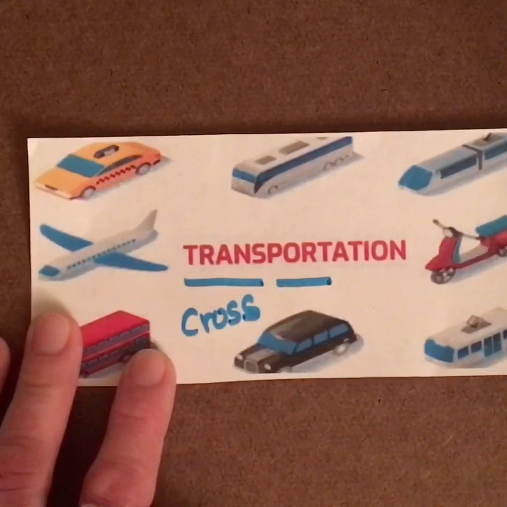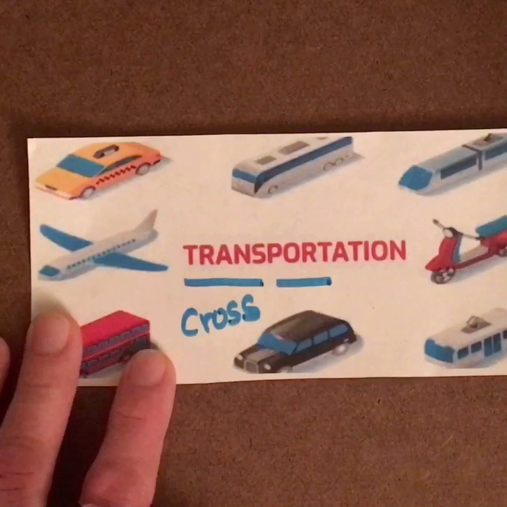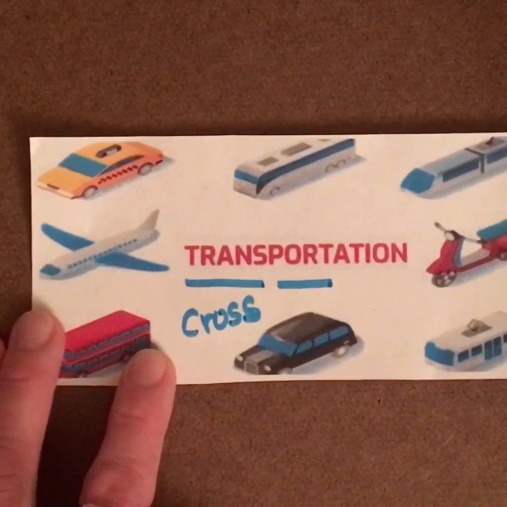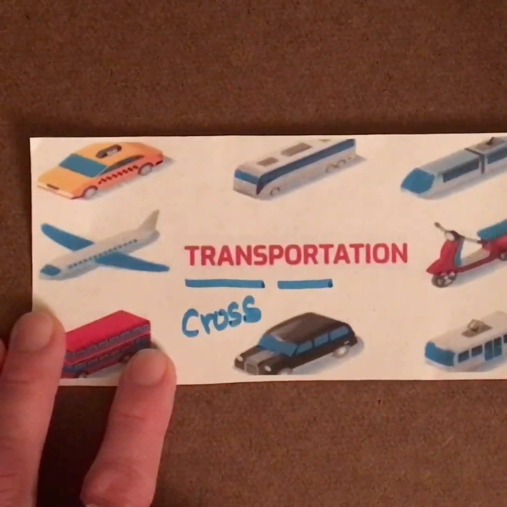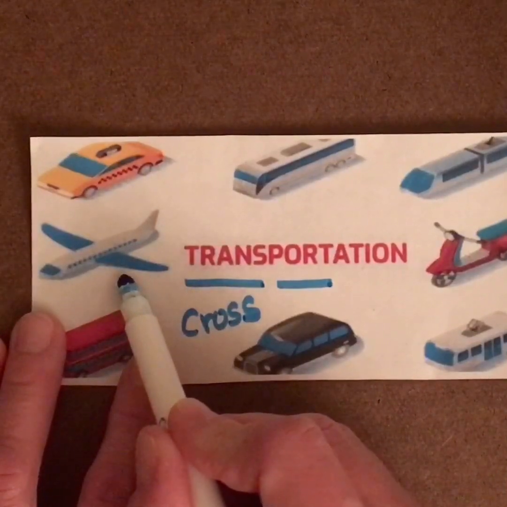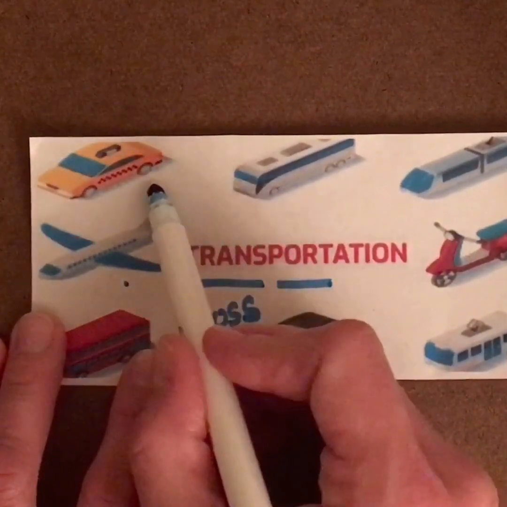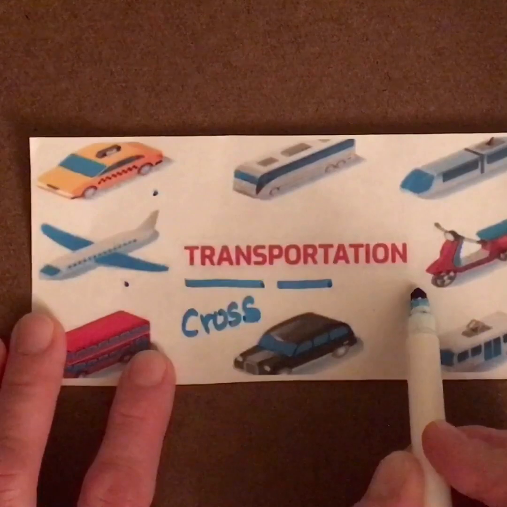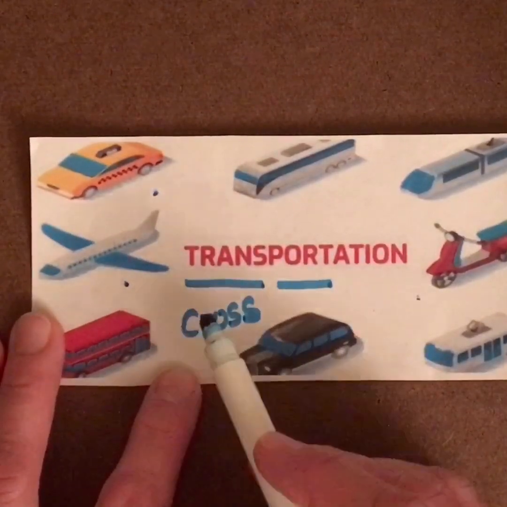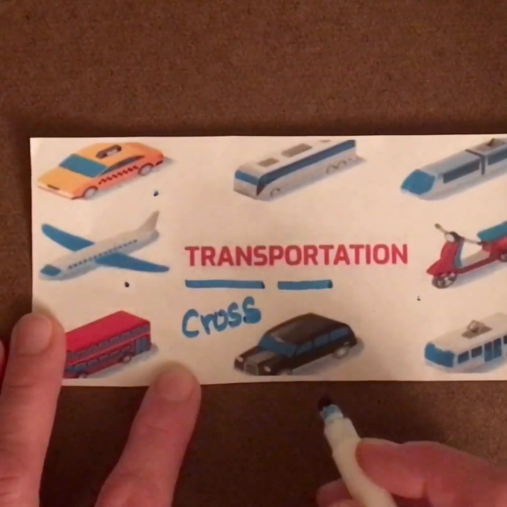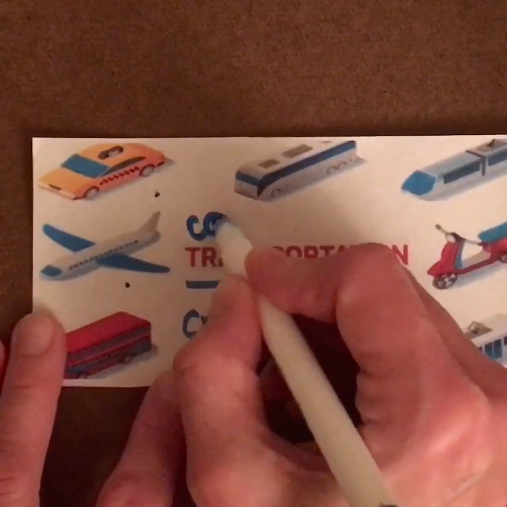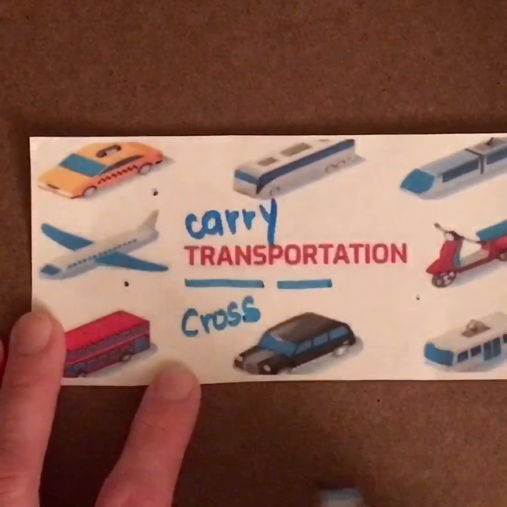Now, if you look at the different methods of transportation in this picture, transportation could include a lot of different methods. You can carry across in a plane, you can carry across in a taxi, or a motorbike, a bus. There are many methods of transportation, which literally means to carry across.